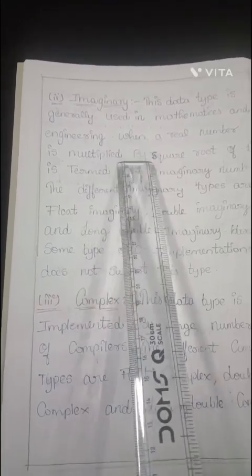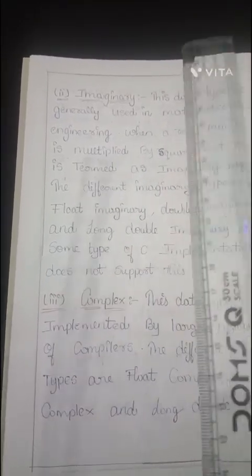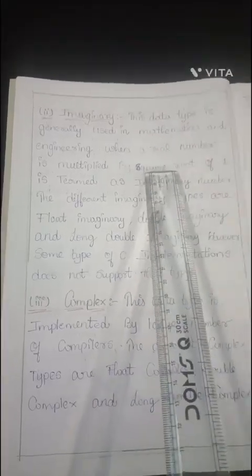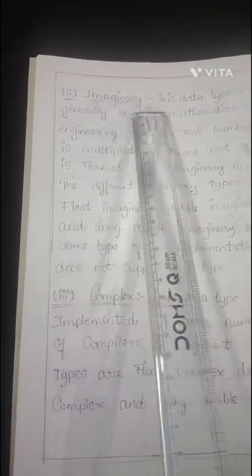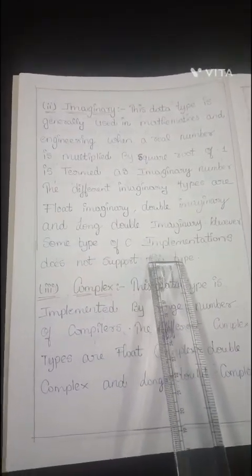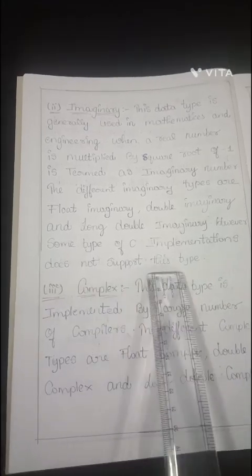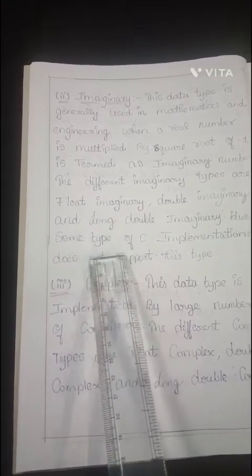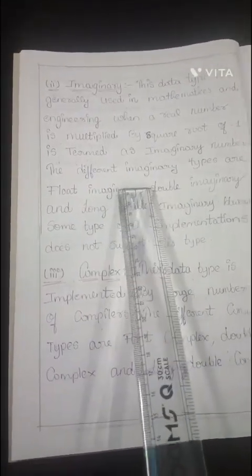It is not given by C directly, but it uses the imaginary data type.